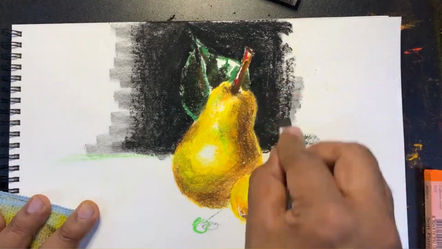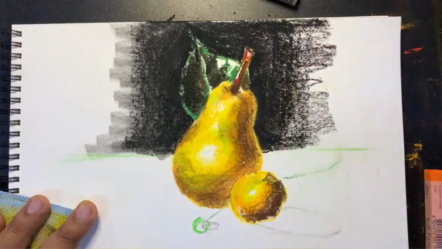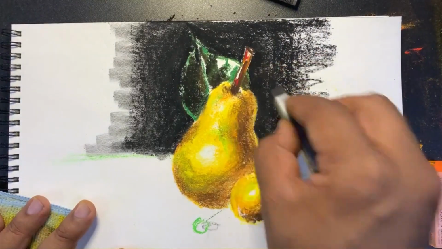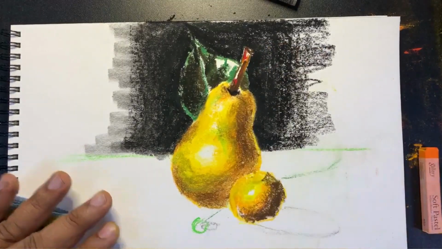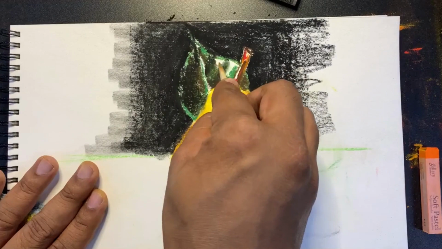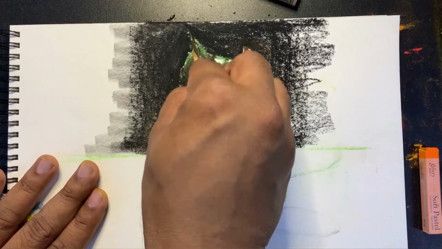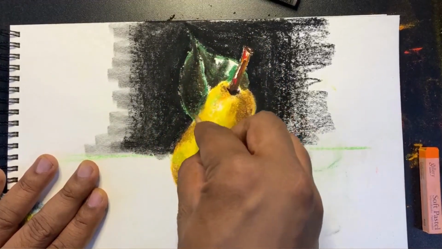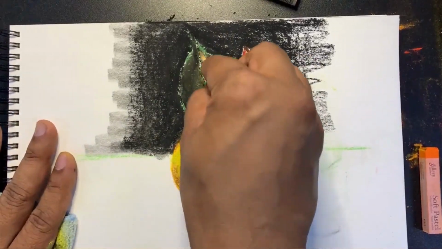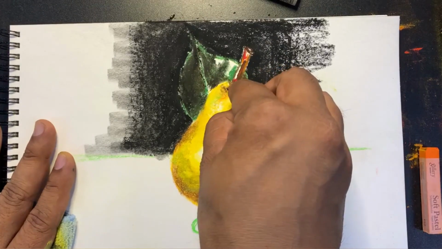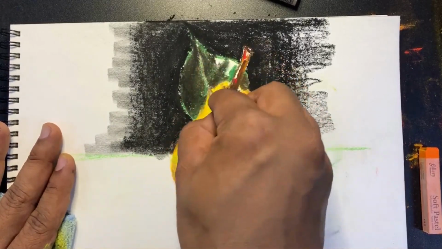I can just go with some more dark shades here. This particular part has some dark shades. I can just blend some part of the leaves, and this white part is the highlight which I'm leaving here. So please see that I'm just going to lighten this area.